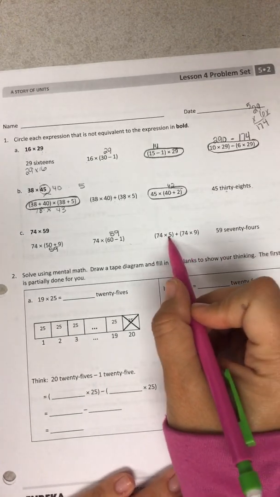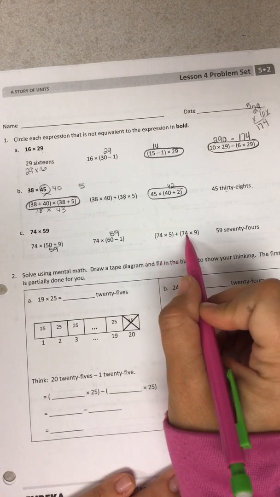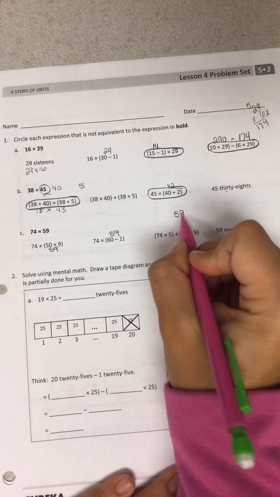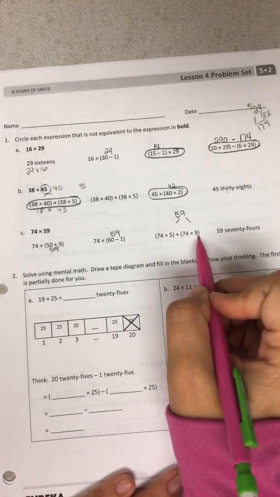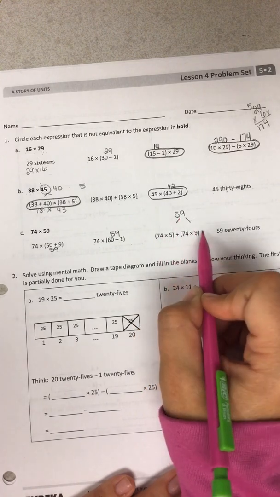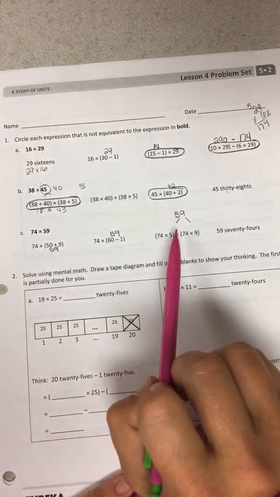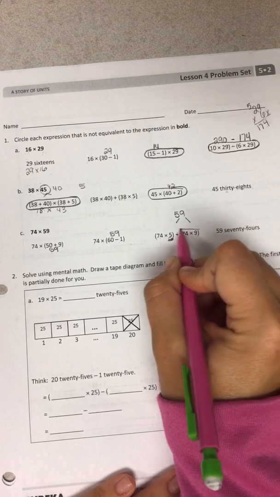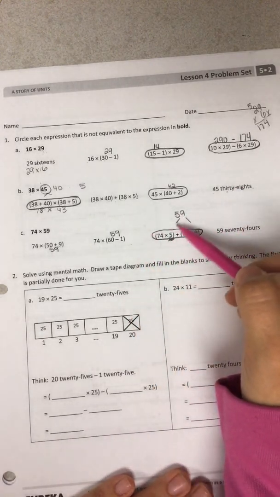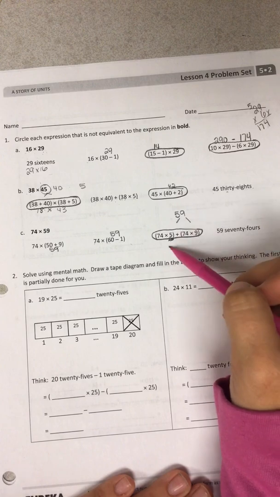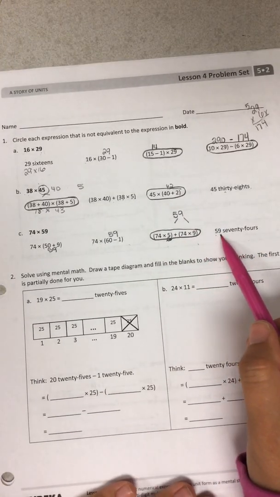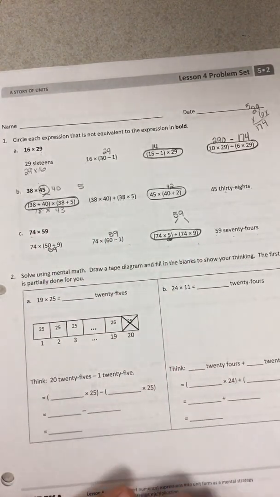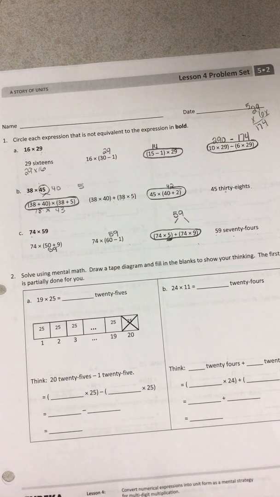Let's look here. Well, they have 74 times 5 plus 74 times 9. It looks like what they did here was they tried to separate 59, and they separated it into a 5 and a 9. This technically, if I was going to separate it out like we did up on this problem, what should this 5 have been? That 5 should actually be 50, right? So this one is actually not going to be correct because when they separated it out, they didn't separate it out as 50 and 9. They just did 5 and 9. And then this one is 59 74s, 59 74s. That one is correct. So that was the only one that was not going to be equivalent in that problem.